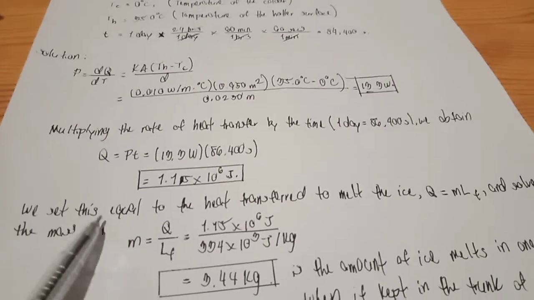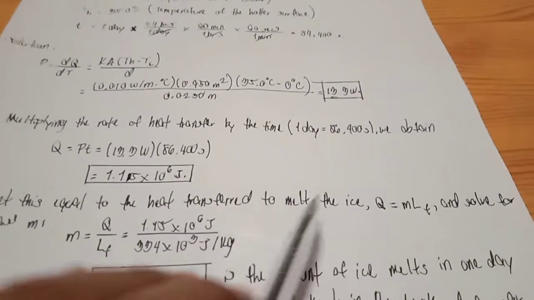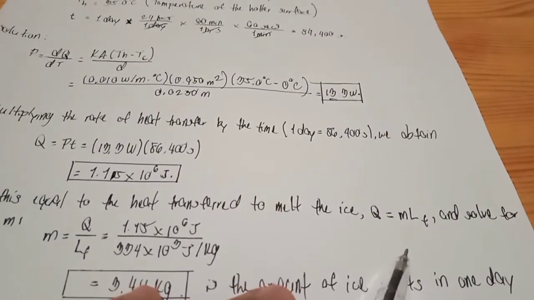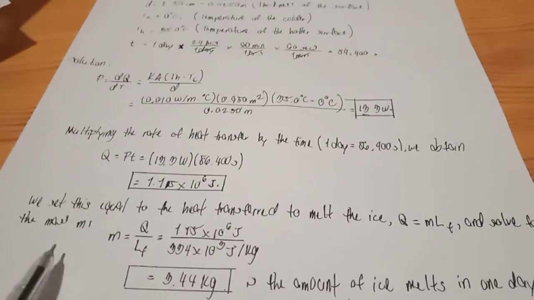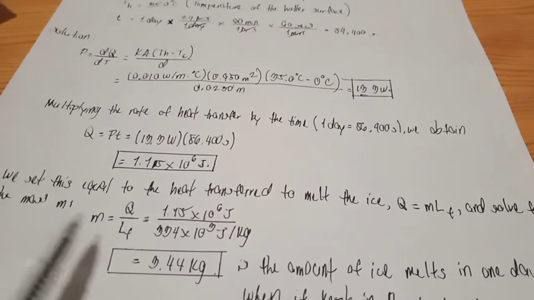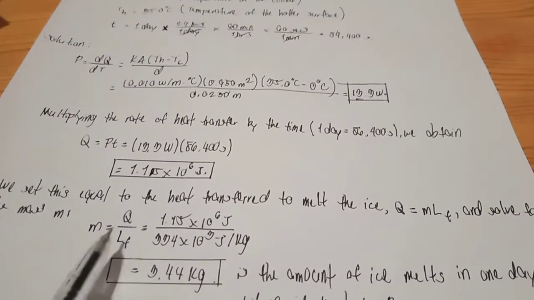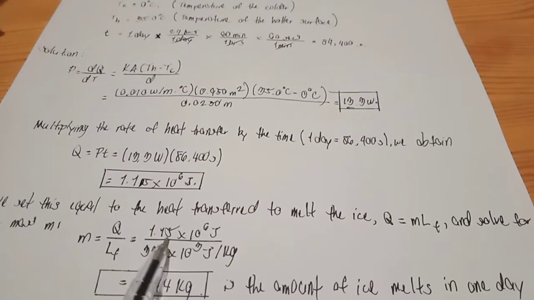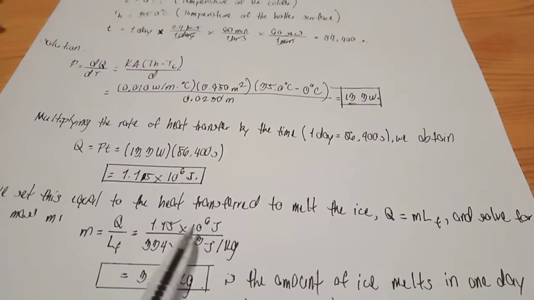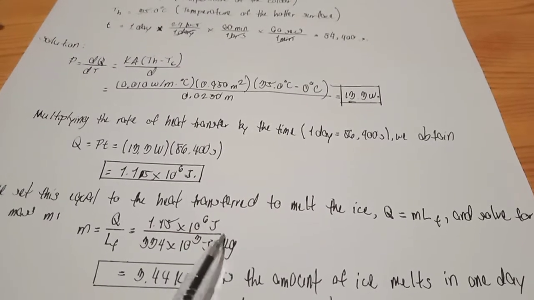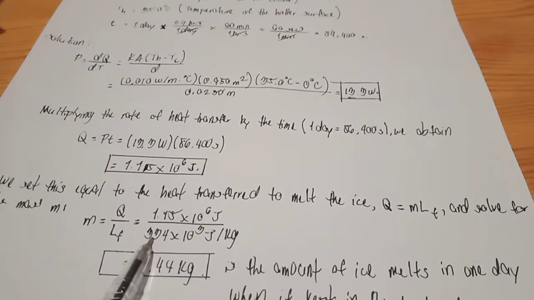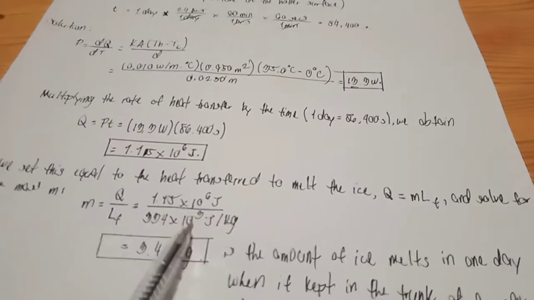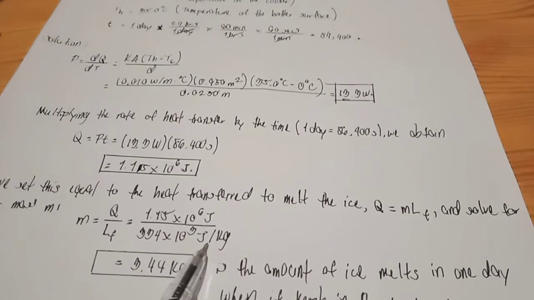Then we set this equal to the heat transferred to melt the ice. Q is equal to mL_F, and we solve for the mass m. So this is the equation: 1.15 times 10 raised to the power of 6 joules over 334 times 10 raised to the power of 3 joules per kilogram.